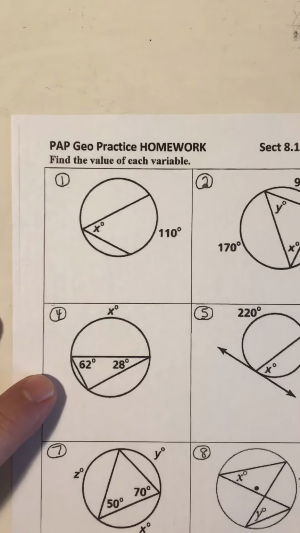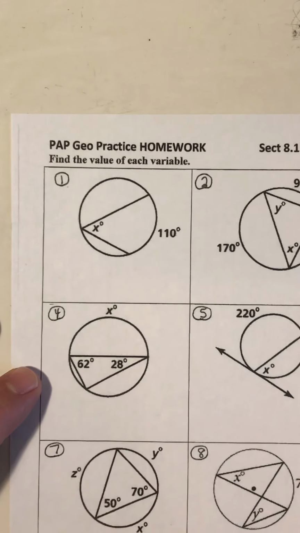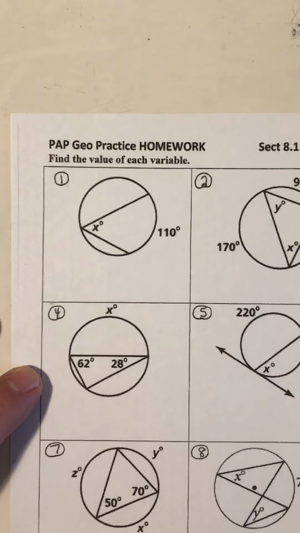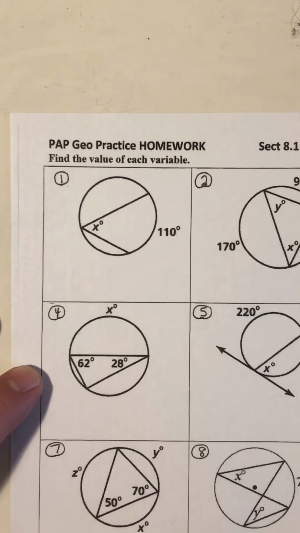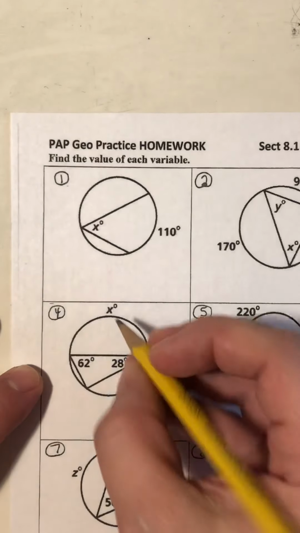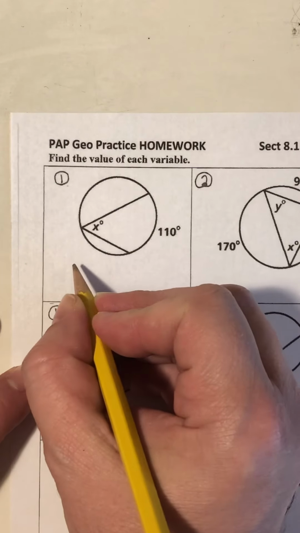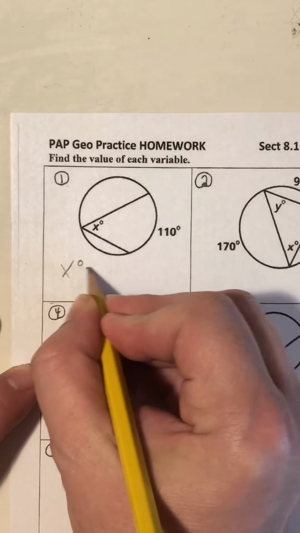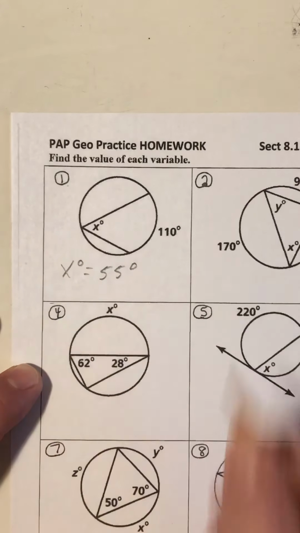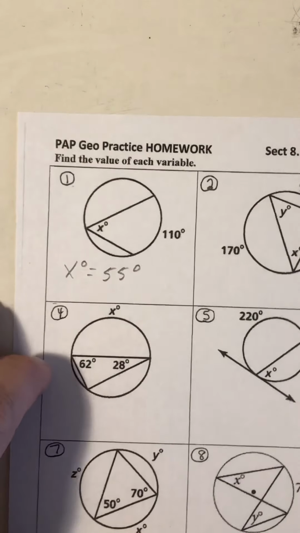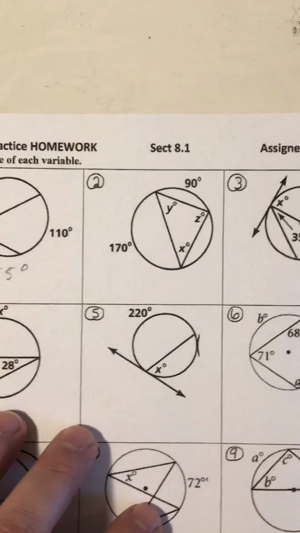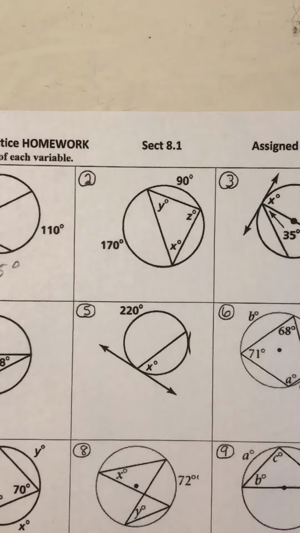Okay, now if we look at our first problem, to solve for x, remember that an inscribed angle is going to be 1/2 the measure of the arc that it intercepts. So really all you got to do to solve for x is divide 110 by 2. So x is going to be 55 degrees. Okay, that one should have been fairly straightforward. All right, let's go on to our next one.